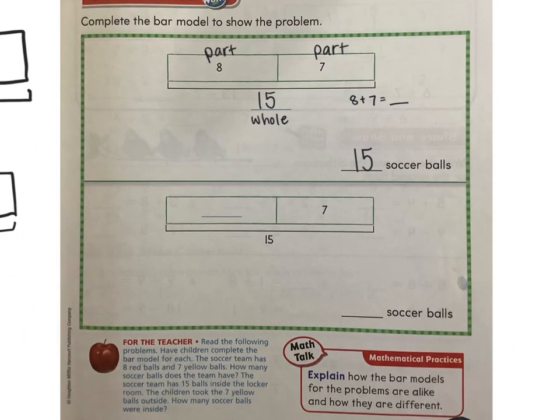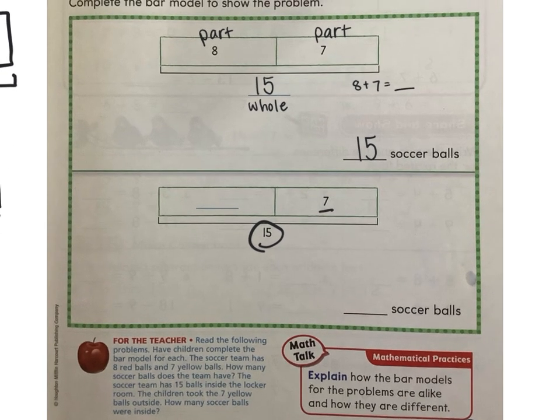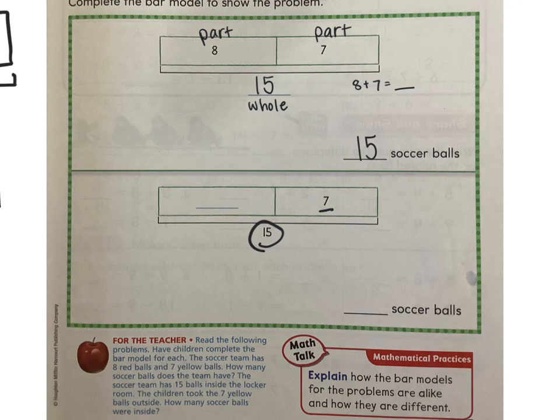Okay, so now for the second one. The soccer team has 15 balls inside the locker room. The children took the 7 yellow balls outside. How many soccer balls were inside? So for this one, we have the whole and one of the parts.